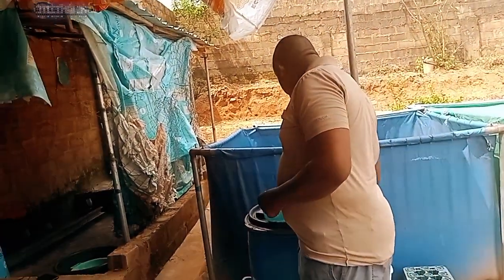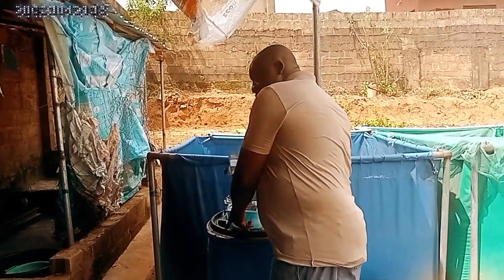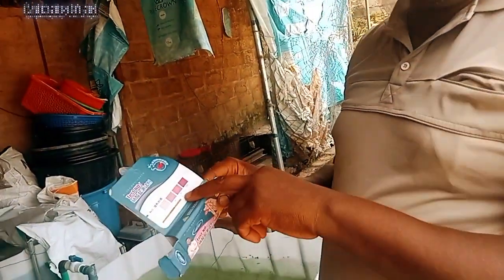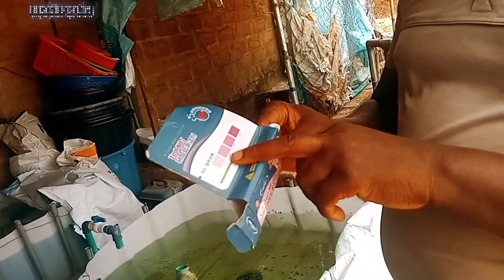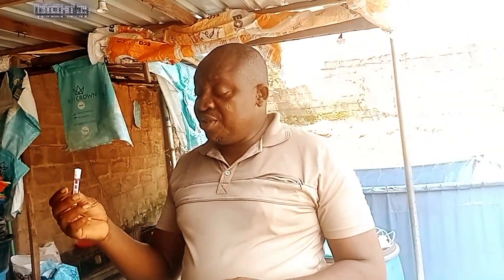And again, I want to introduce what we call the nitrate kit. This is a nitrate kit. As we all know the purpose of nitrate. The percentage of nitrate that is very good for your fishes is from 0 to 25. If you have higher nitrate in your water, this will affect your fishes drastically. Your fishes will be hanging and they'll be dropping.